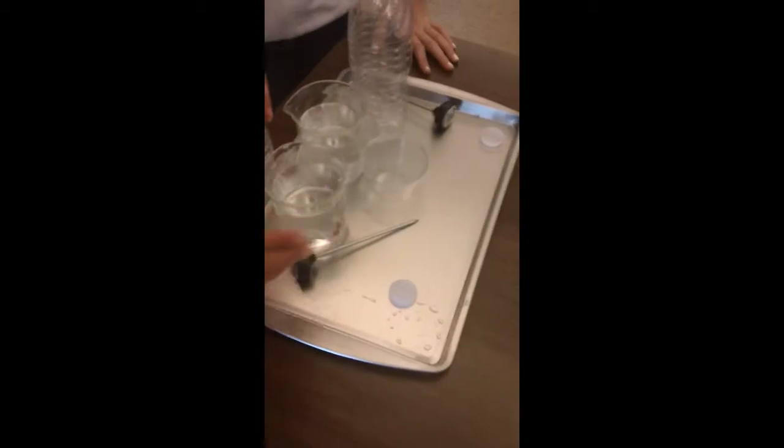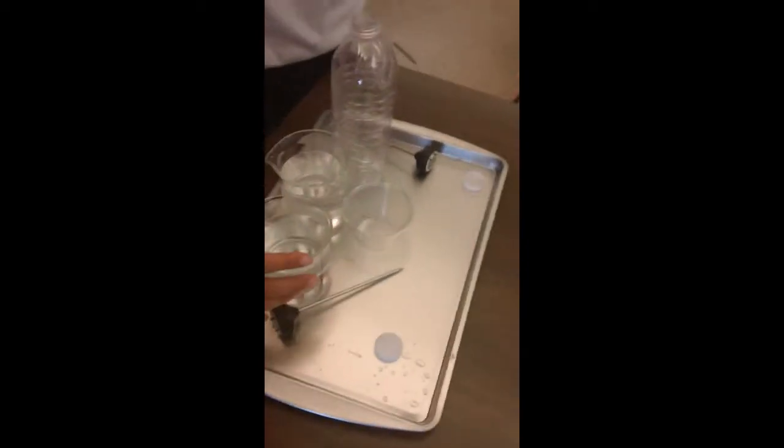Okay, now we're going to pour the water into the bottle, and we're testing what happens when we put hot water into a bottle and cold water into a bottle. Should I do warm? So this one's warm. So this is the hot water here. Hold the funnel. And then we're putting it into the bottle.